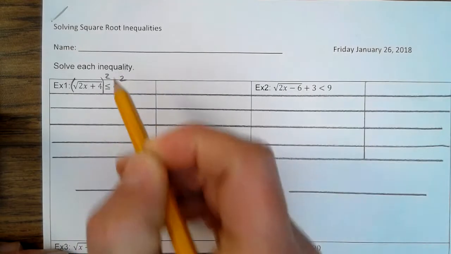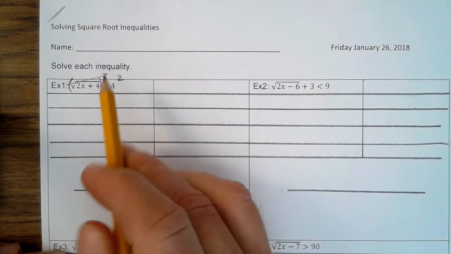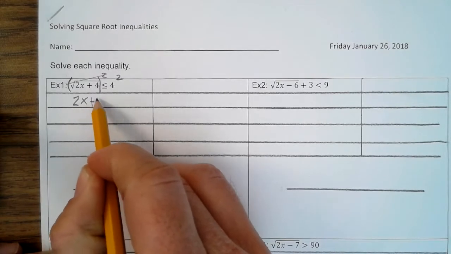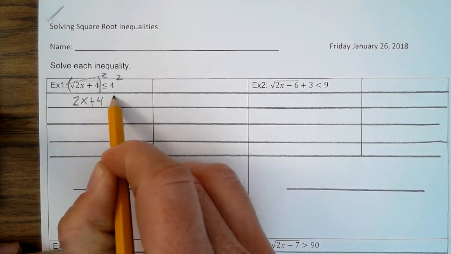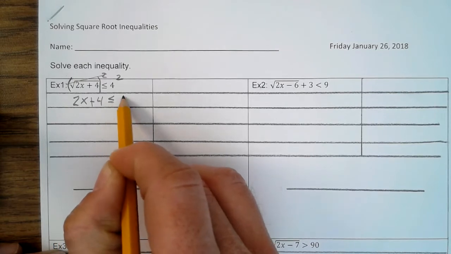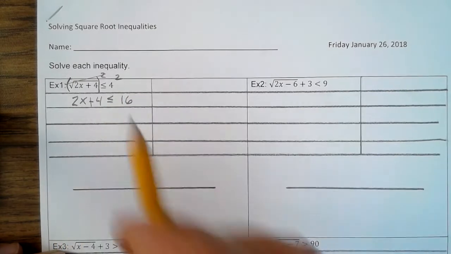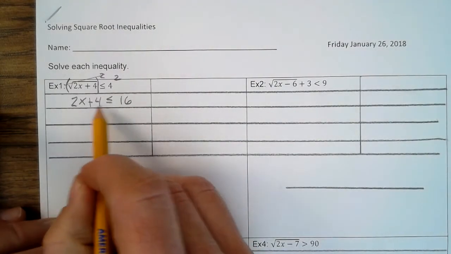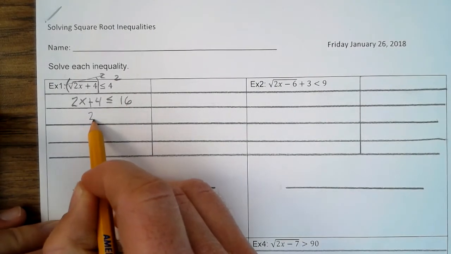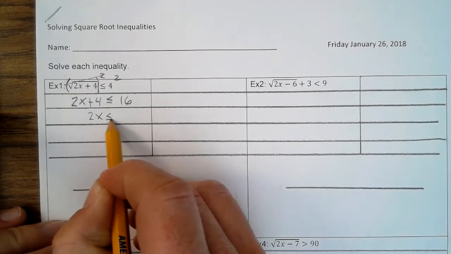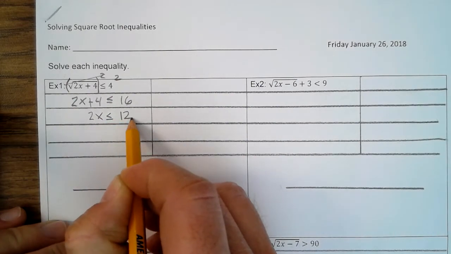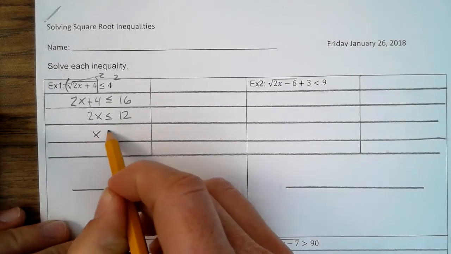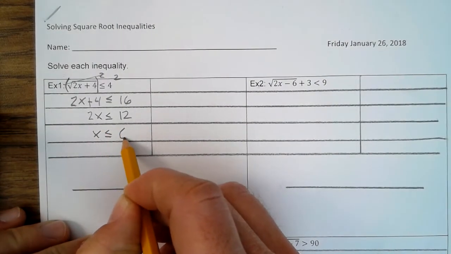both sides. Okay, the square and square root become power of 1, so that's 2x plus 4 less than or equal to 16. Okay, you're going to subtract 4 from both sides, so you get 2x less than or equal to 12. Divide both sides by 2, x is less than or equal to 6.